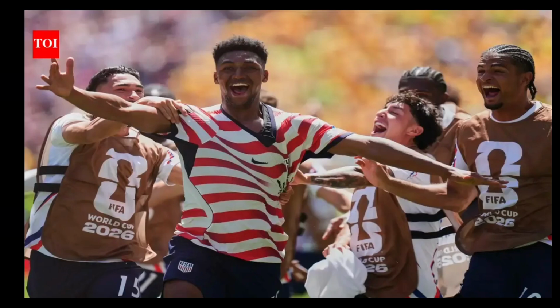USA vs Australia. Full match analysis. Final score: USA 2-1 Australia. Goal scorers: 21', USA; 58', Australia; 82', USA.